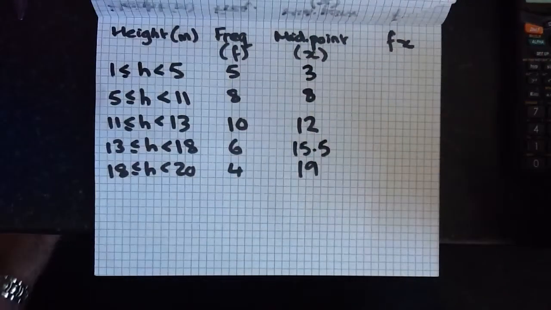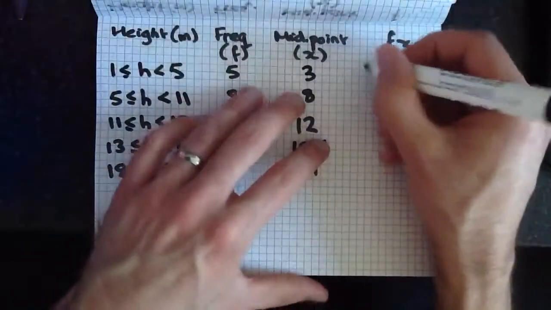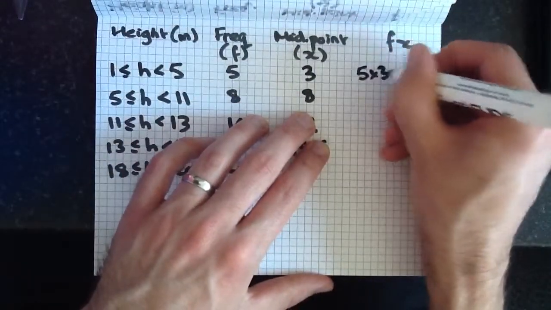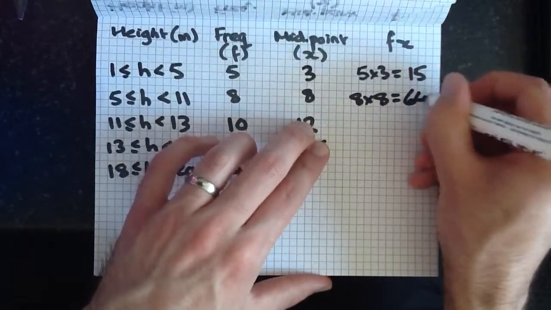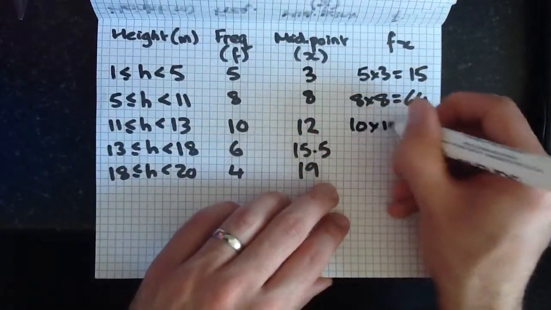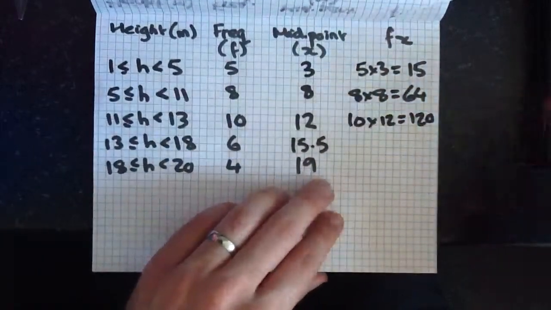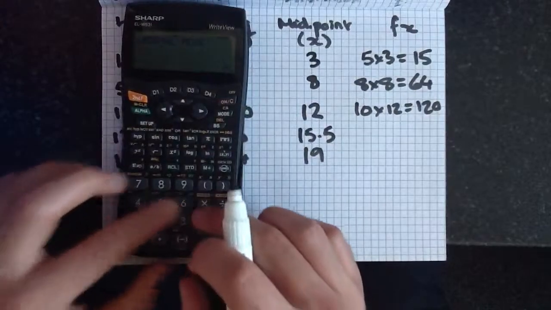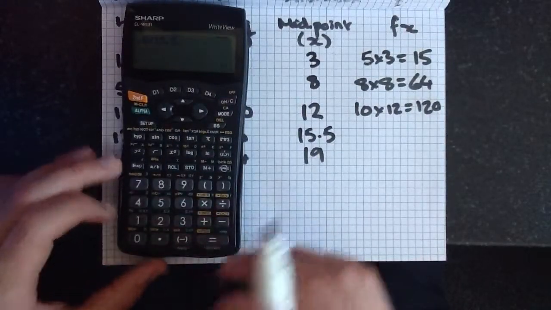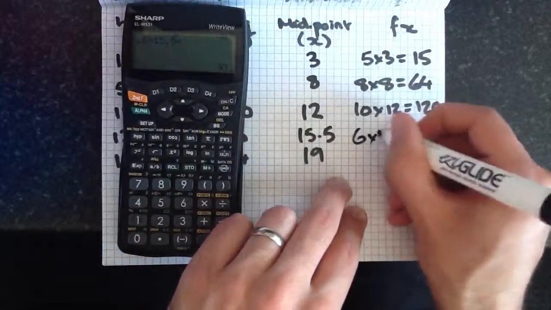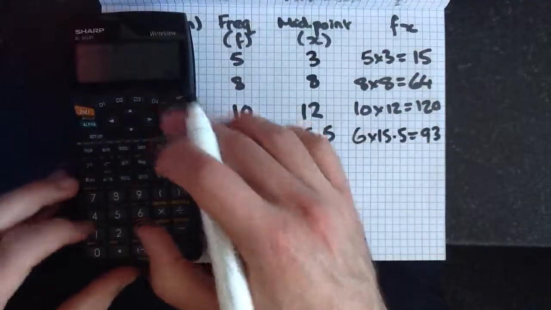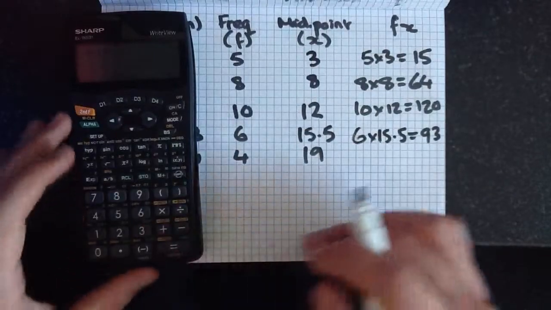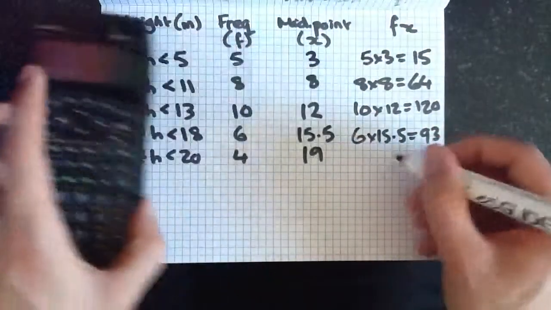Once we've done this, the table is going to work exactly as it did before. So here I have to do 5 times 3 is 15, 8 times 8 is 64, 10 times 12 is 120, 6 times 15.5 is 93, and 4 times 19 is 76.